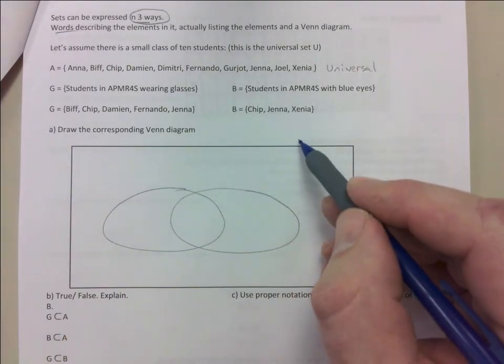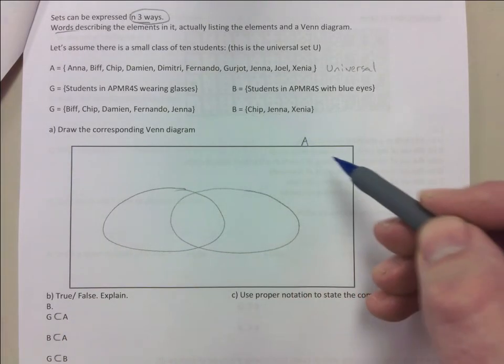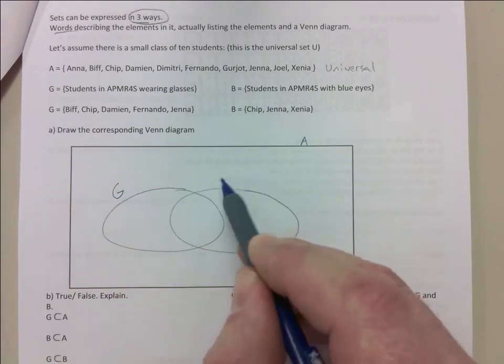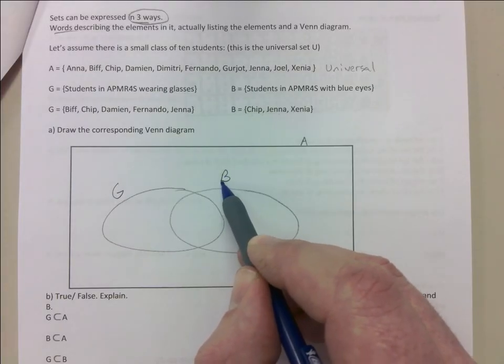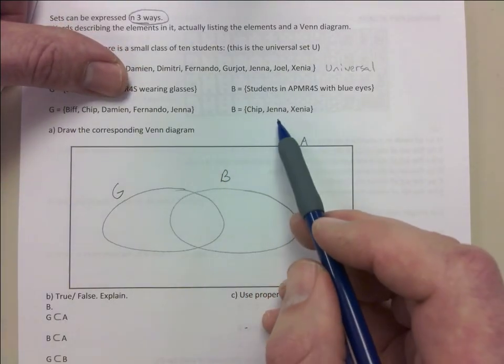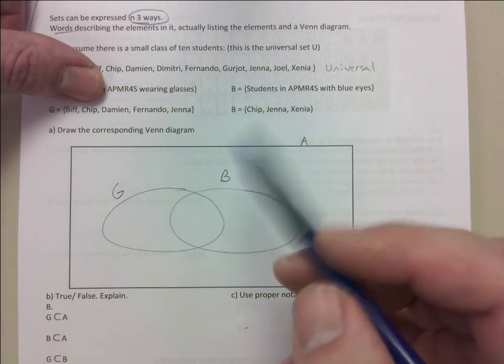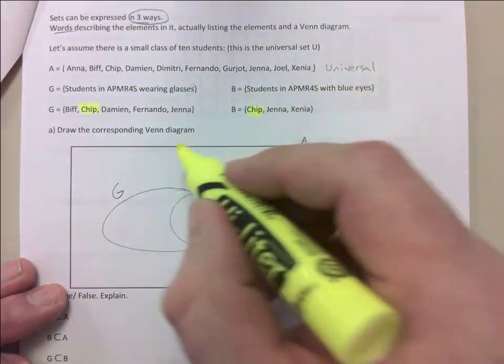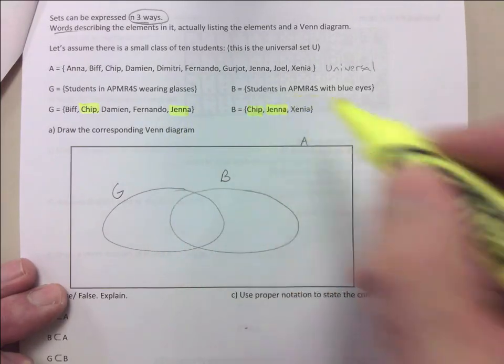Okay? So this is my set A. Just put A out there. This is set G, and this is B. Before you write anything down, I would check what they have in common. So I'm going to highlight that. Chip goes with Chip, and Jenna goes with Jenna, right?